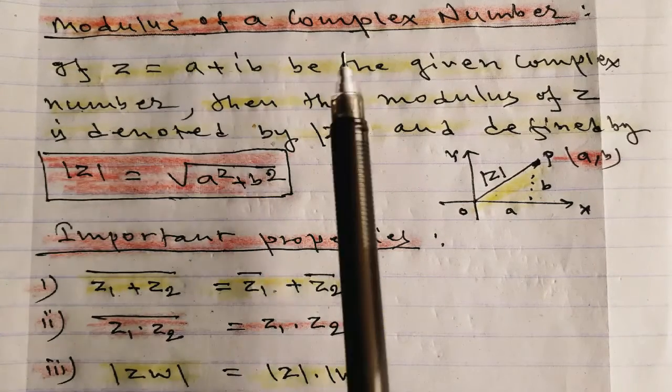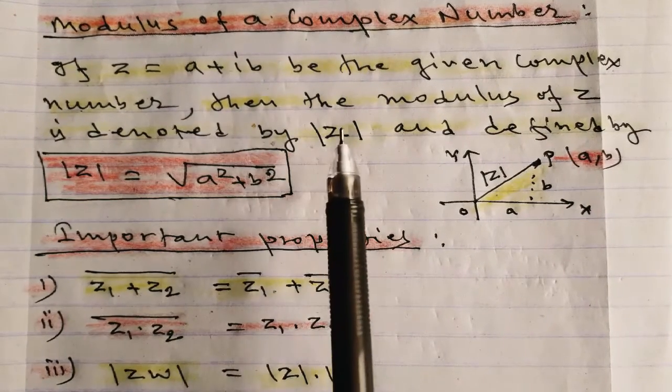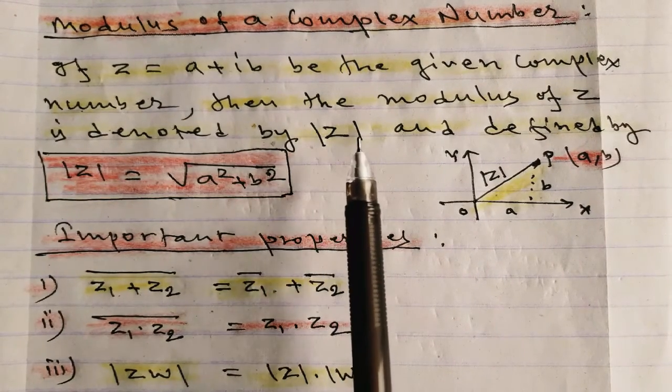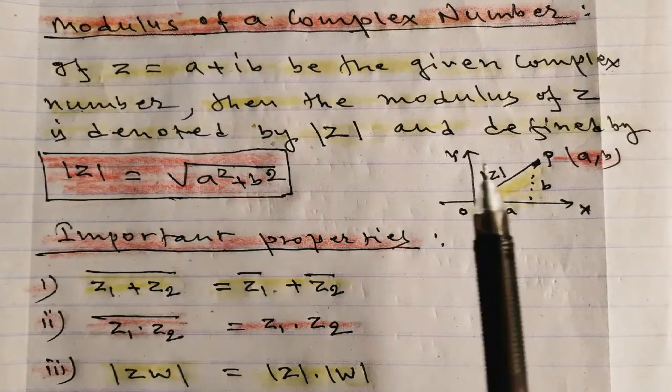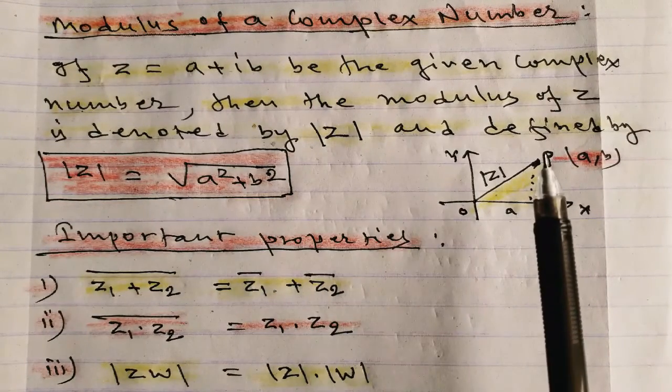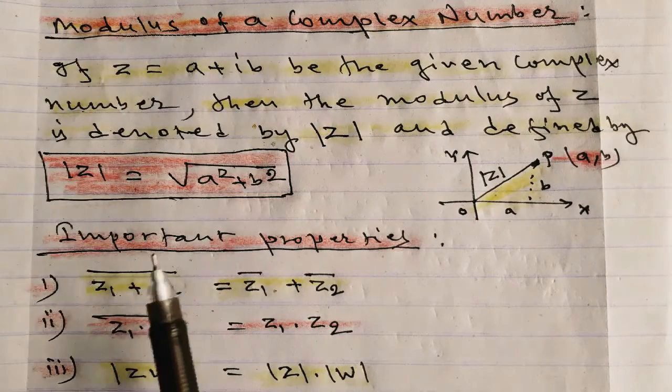Geometrically it gives the distance of the complex number from the origin. So modulus of z is equal to root a square plus b square.